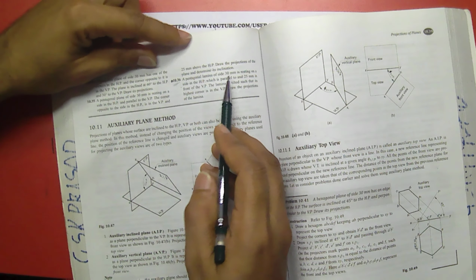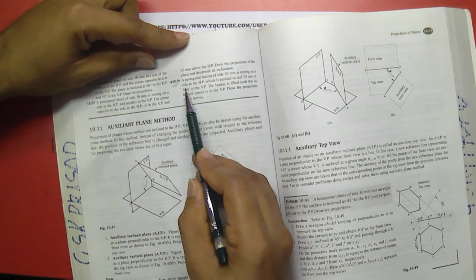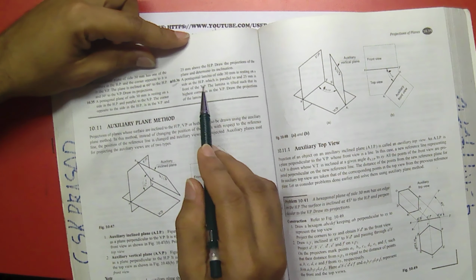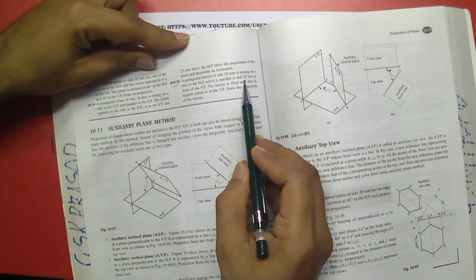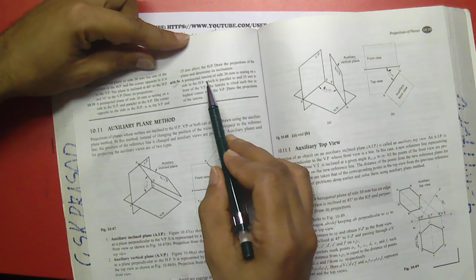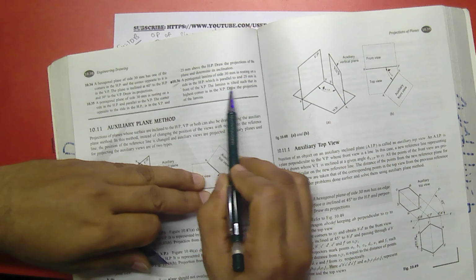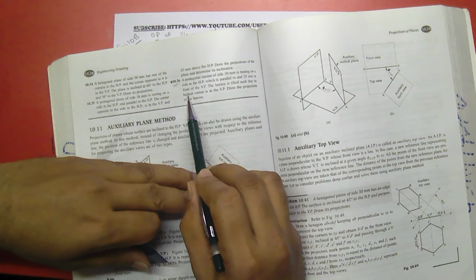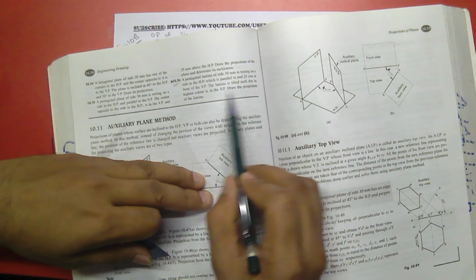A pentagonal lamina of side 30 mm is resting on a side in HP. Means it is a side resting, edge resting on the HP, which is parallel to and 25 mm in front of VP. The lamina is tilted such that its highest corner would be coming on VP. Draw the projections of the lamina.